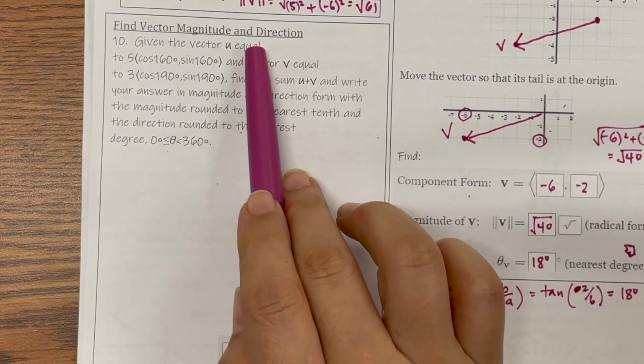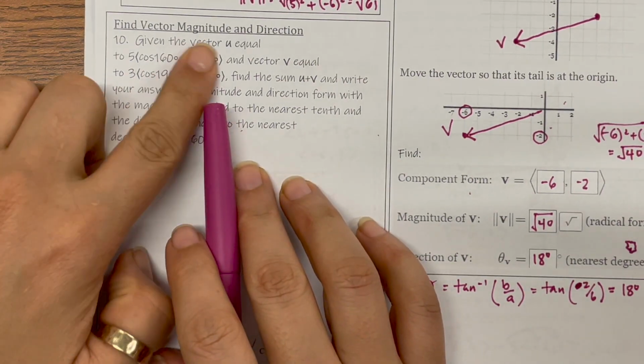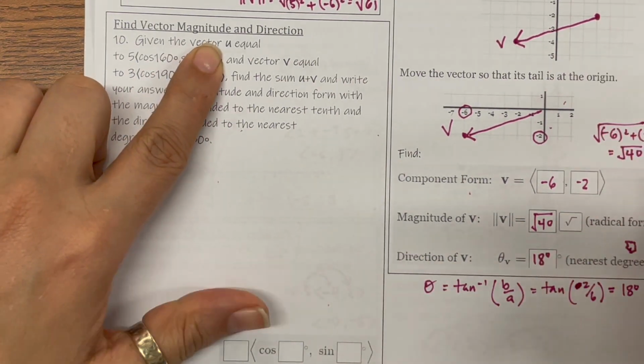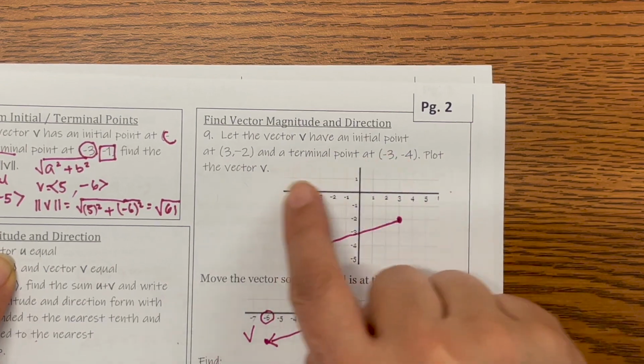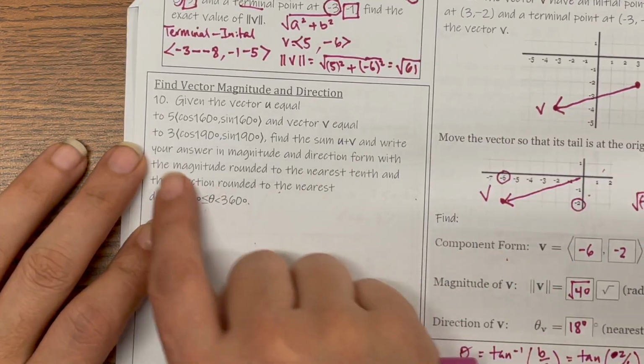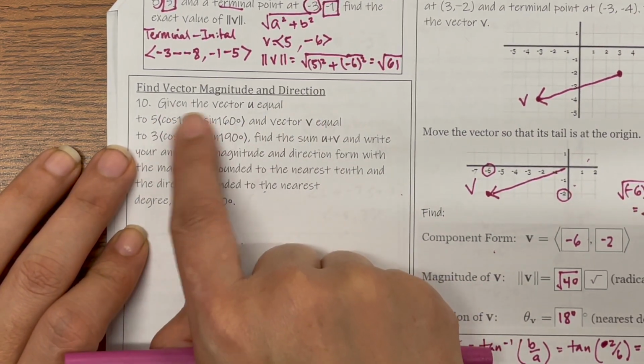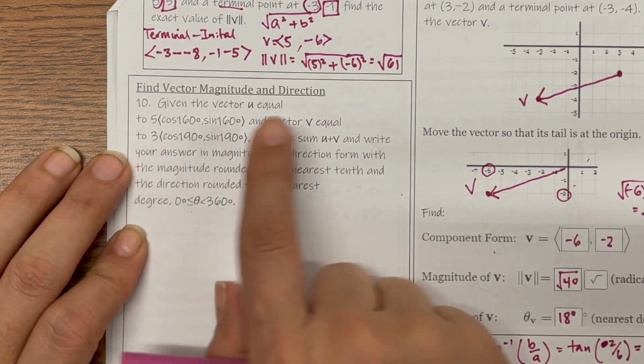Find vector magnitude and direction. It's just given to you in a different format. So this one was given to you as initial and terminal point as a vector v. This one is given to you in polar form. So find vector magnitude and direction. Given u is equal to that, v is equal to that, find the sum.